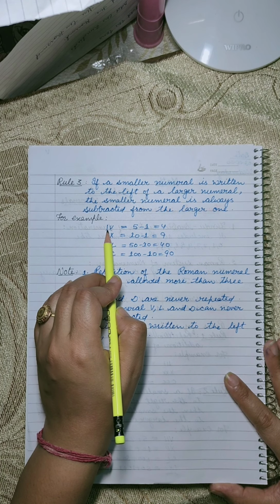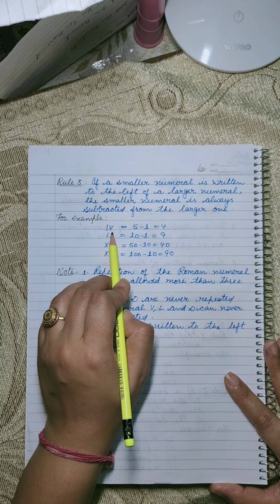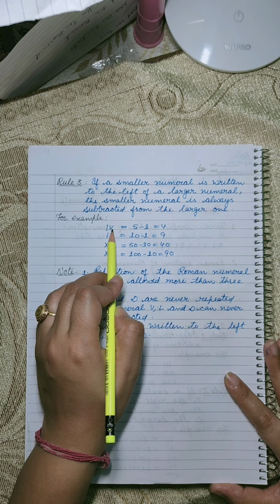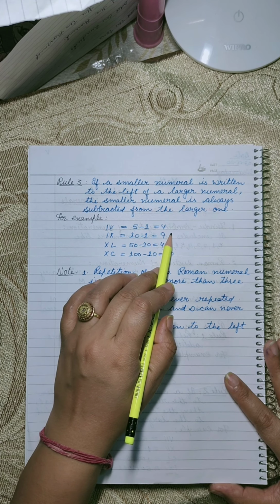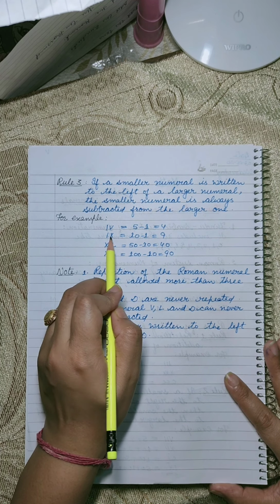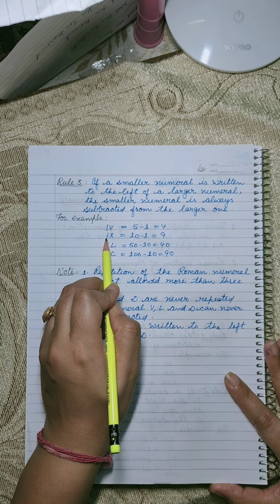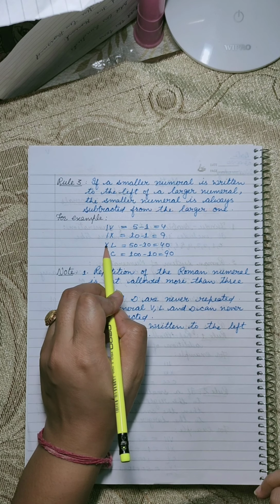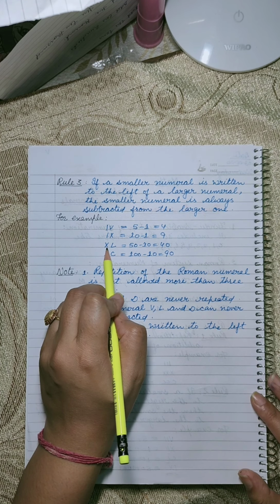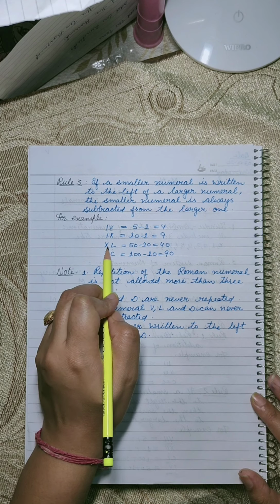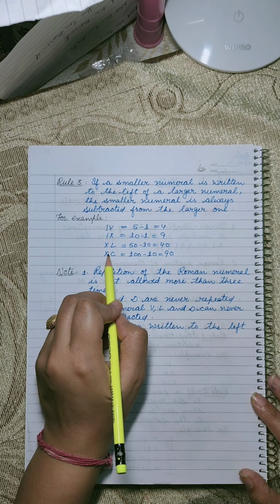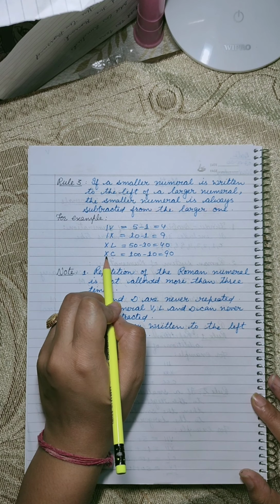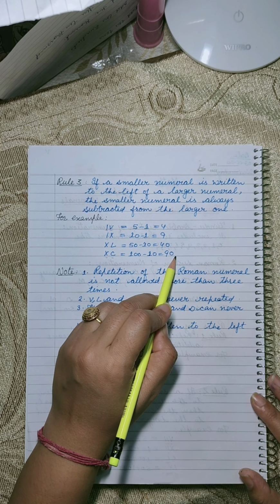For example, I is a smaller, V is a larger. So from the larger we subtract the smaller. V for 5, 5 minus 1, it is equal to 4. Next is IX. X is larger, I is smaller, larger minus smaller, 10 minus 1, 9. XL, X 10, L 50, 50 minus 10, 40. XC, X 10, C 100, 100 minus 10 is equal to 90.